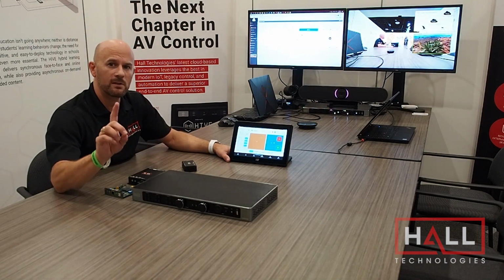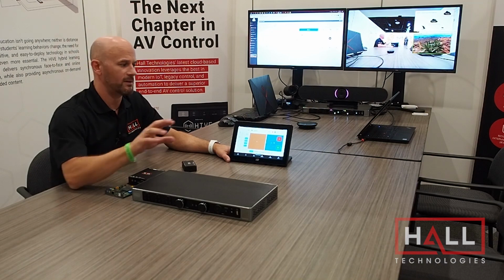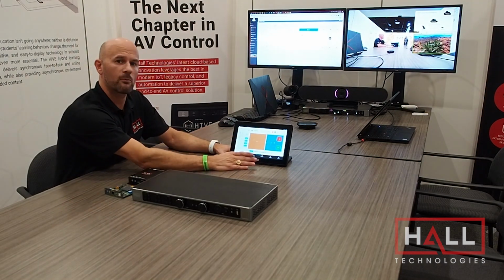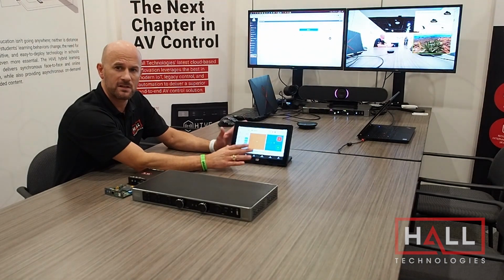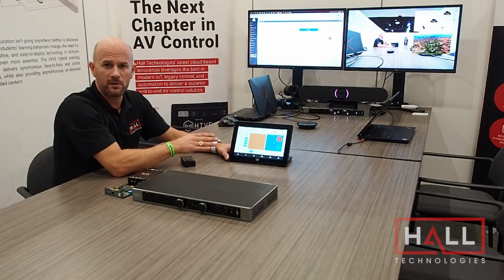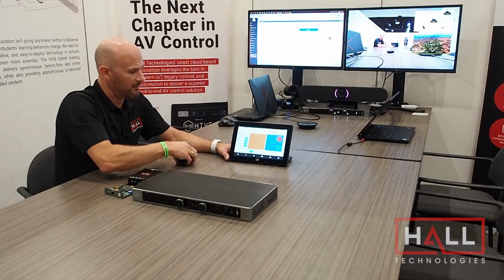Now, one of the things that's really unique about the HIVE system is we've engineered this system to work with both your AV control and your soft codec conferencing solution at the same time. In typical installations, you might end up with 2 control panels, one for AV, one for your soft codec conferencing solution. We put them both together.